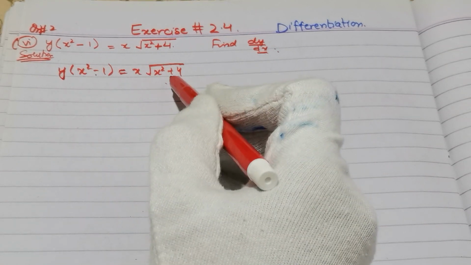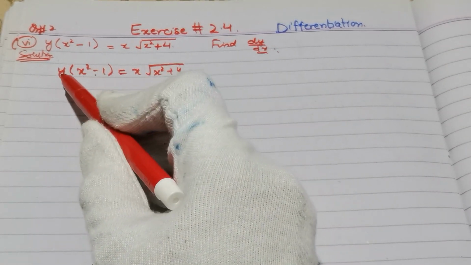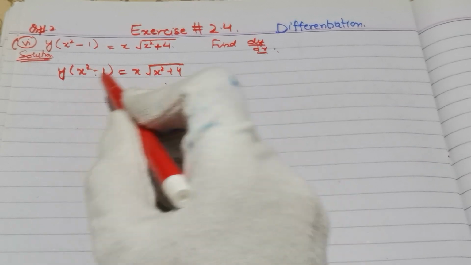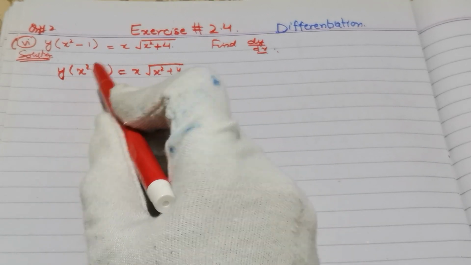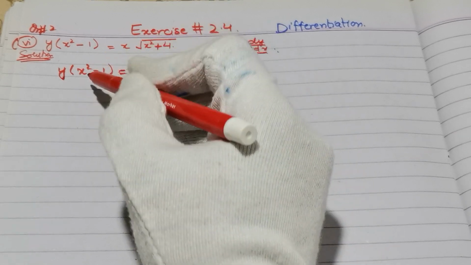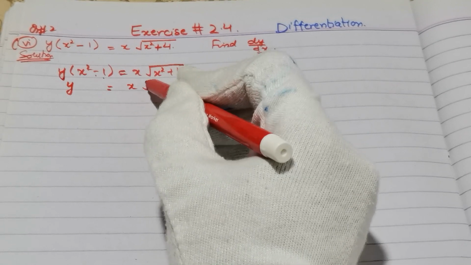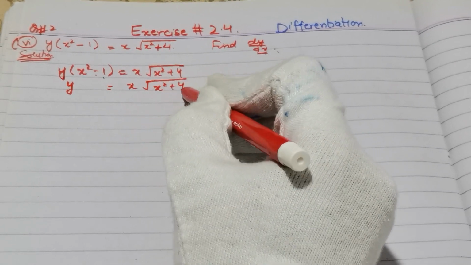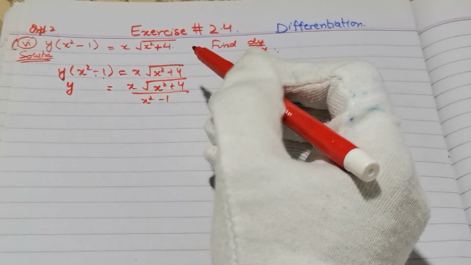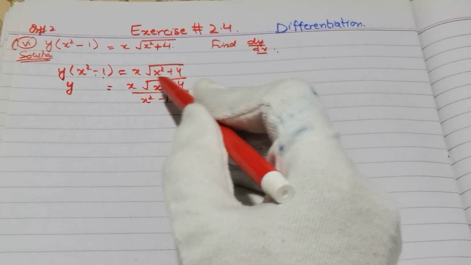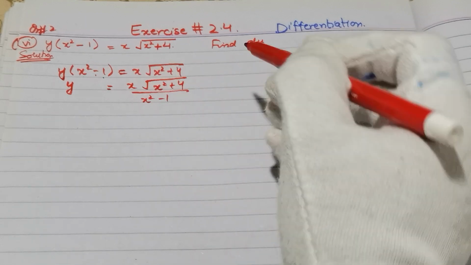First of all, we will combine the x terms. Y is multiplied by this term. When we take it to the right side, the multiplied terms will be divided. How? Y is equal to x into under root x square plus 4 divided by x square minus 1. Now these are two terms, so by combining these two, how do we combine?